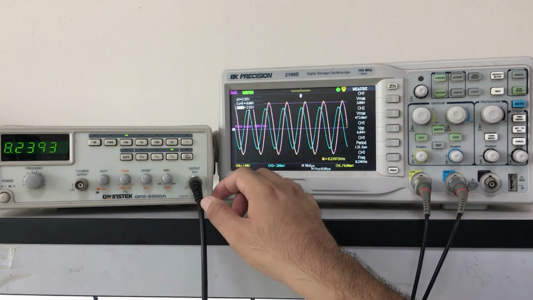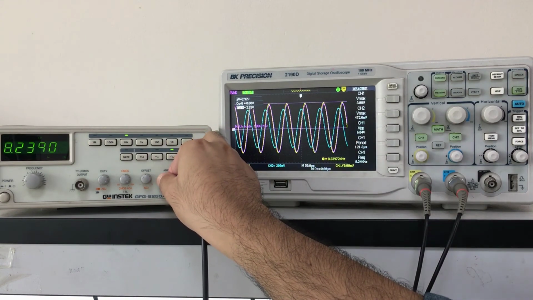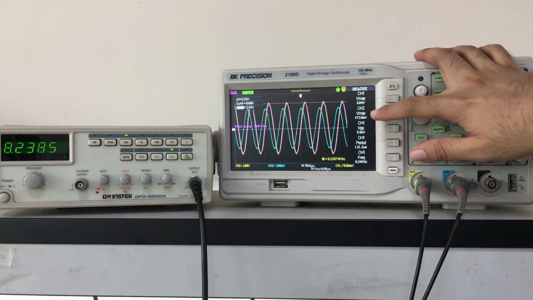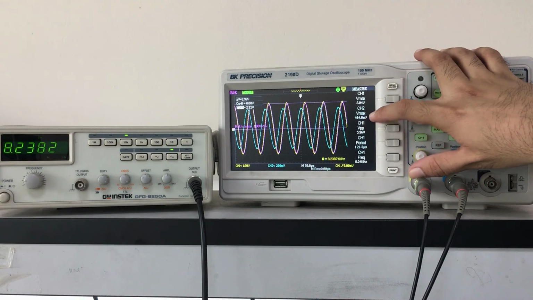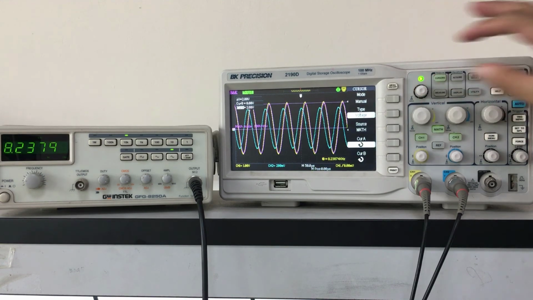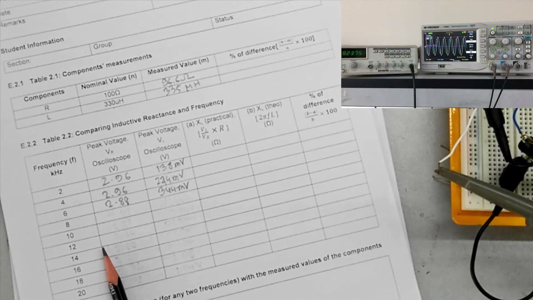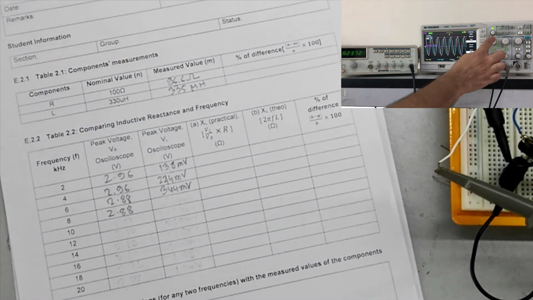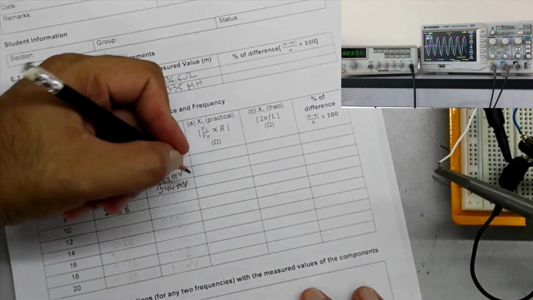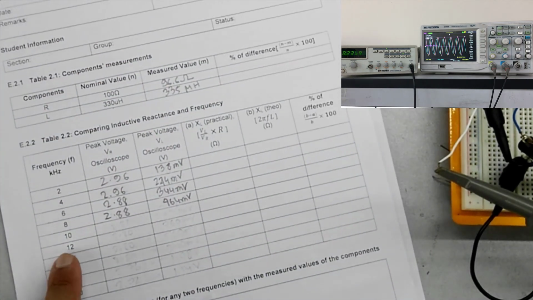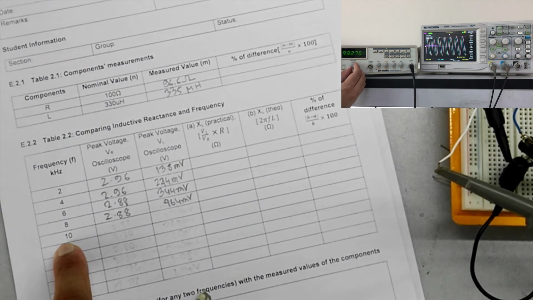So we readjust the amplitude a bit. Okay, so we see that the voltage drop across the inductor is 464 millivolt, and that of the resistor is still 2.88 volt. So 2.88 and 464 for our inductor. We move on to our next reading at 10 kilohertz.